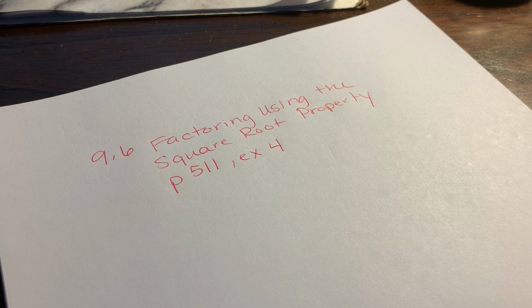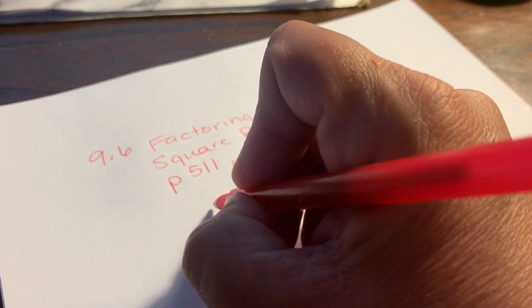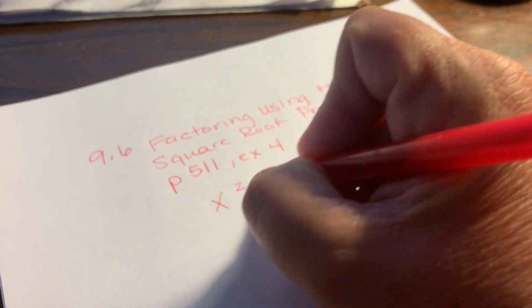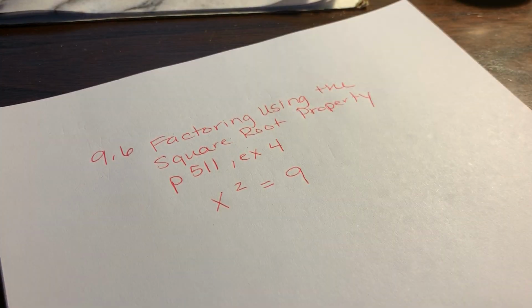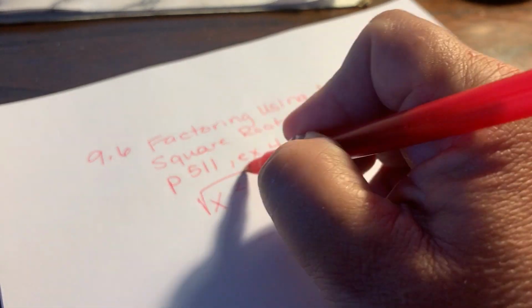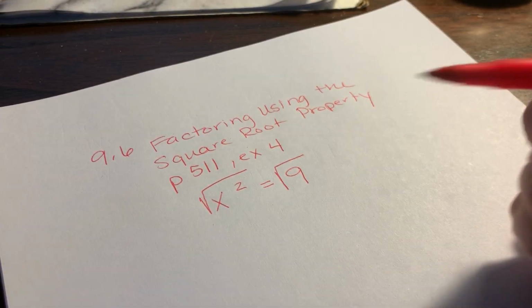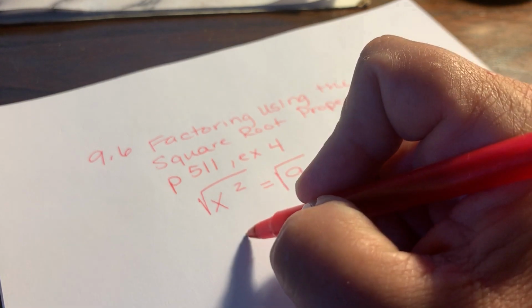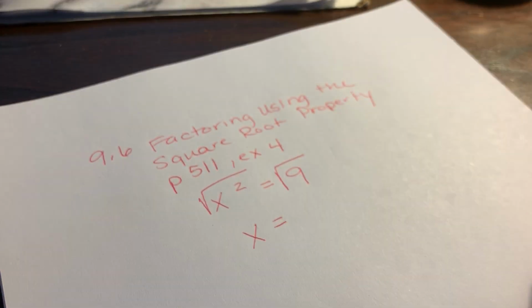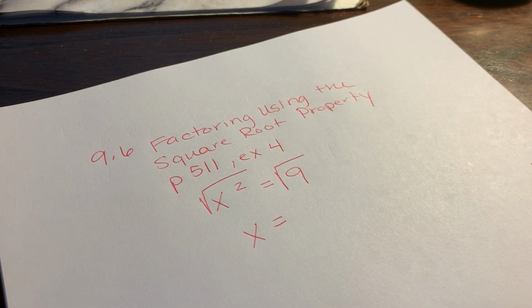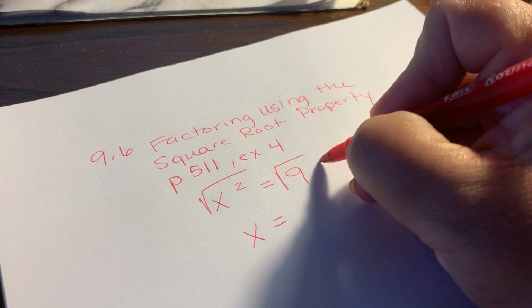All right, so the square root property states that if I know that x squared is equal to 9, and I want to know just what x is, I could take the square root. The square root of x squared would just be x. The square root of 9, probably everyone is automatically hoping that you know that's 3, but it also could be -3, and here's why.